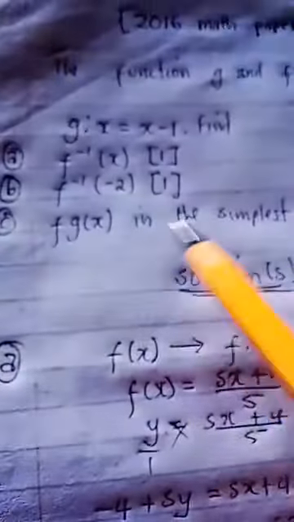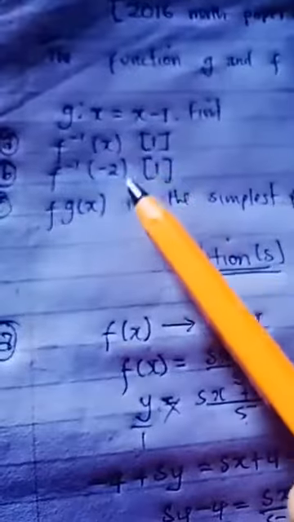Now b is saying f inverse of negative 2. So f inverse of negative 2 is just saying in this equation we've expressed here, we set x to equal negative 2.